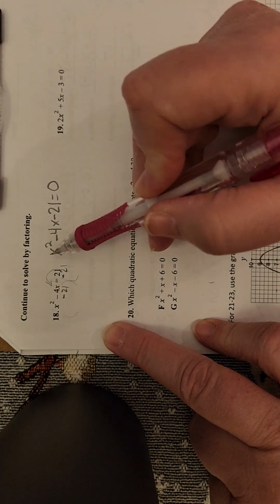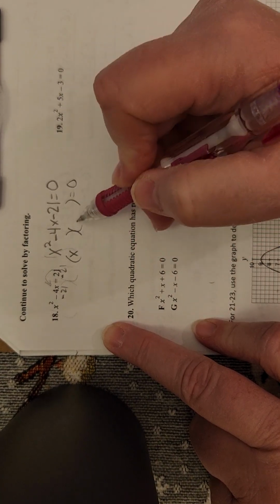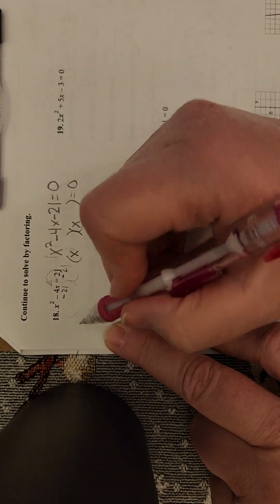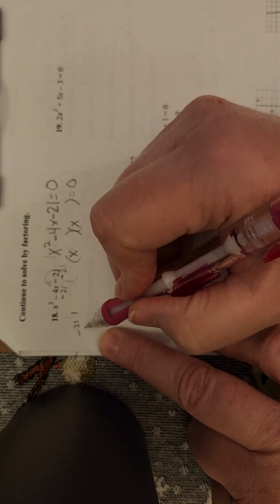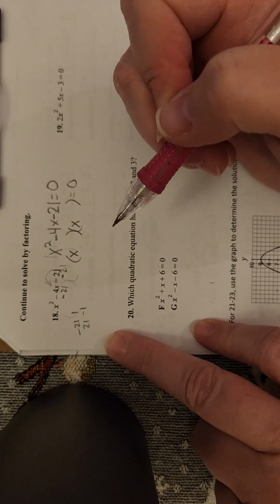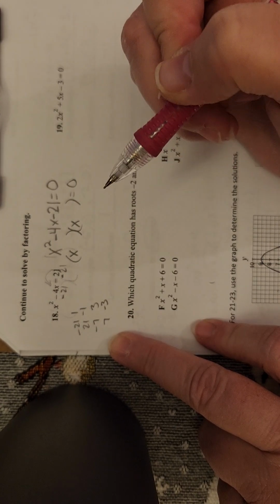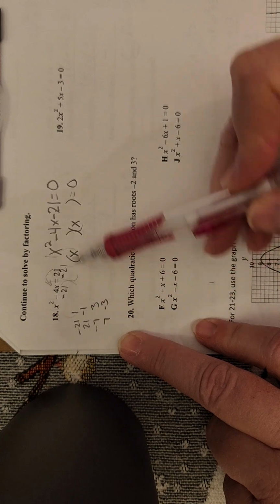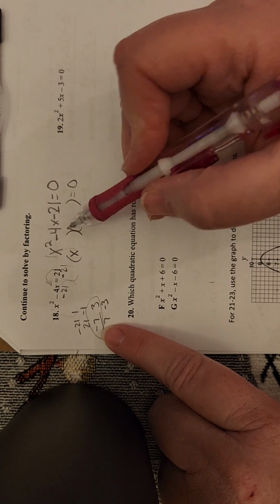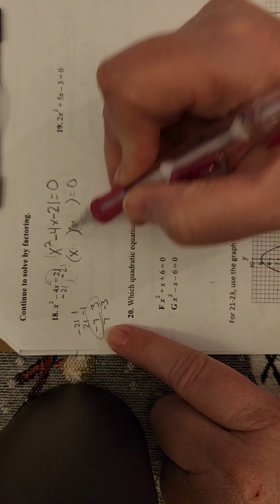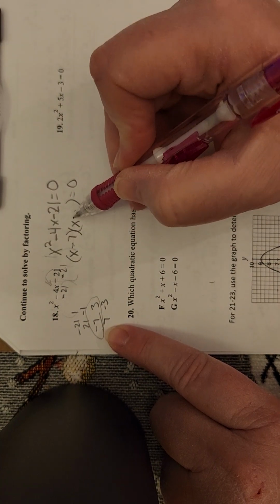But again, because this is a 1, we can go straight to this, right? And we have x and x, right? And then we need the factors of negative 21 that add up to negative 4. So negative 21 and 1, 21 and negative 1, negative 7 and 3, and 7 and negative 3. I believe that does it. So which of these could I add together to get negative 4? Yes, you're right, it is that one. Negative 7 and positive 3. So again, I could put negative 7 here, positive 3 here, or flip them back and forth. That doesn't matter. Okay? Negative 7, positive 3.